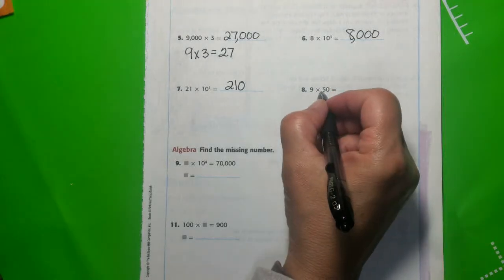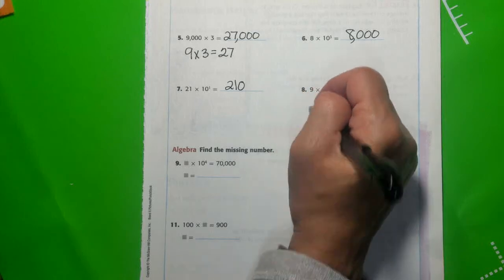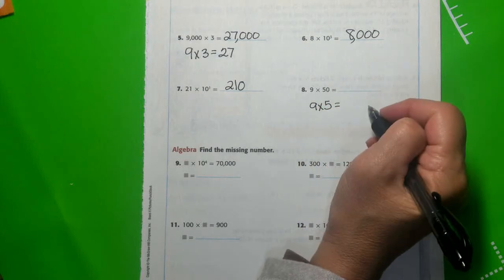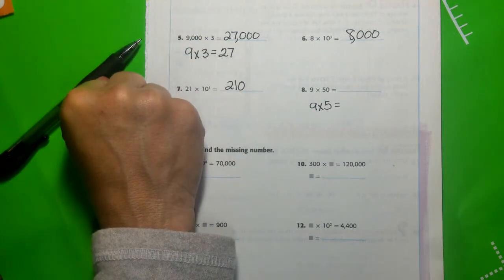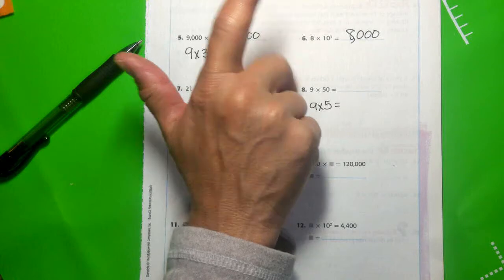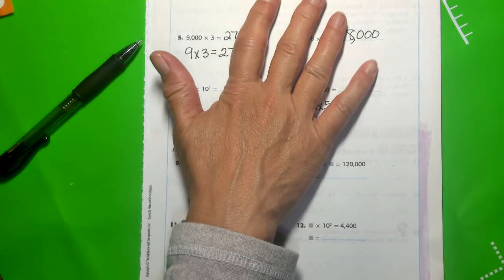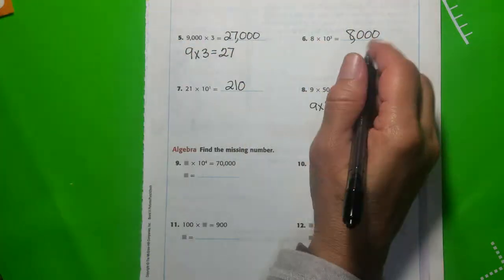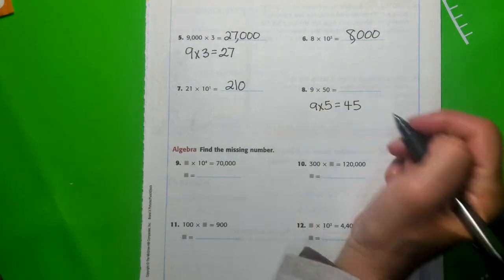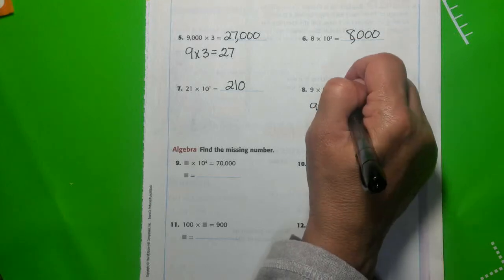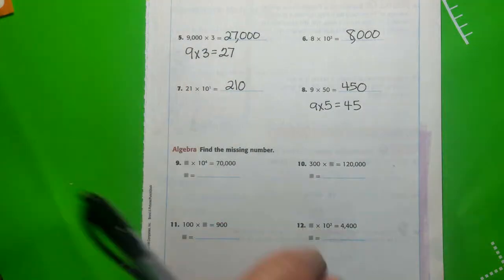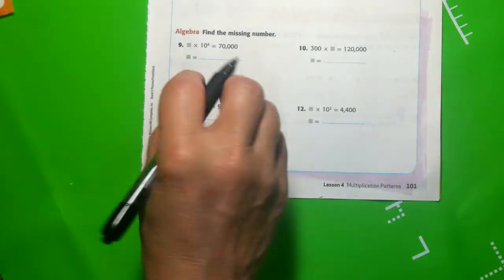All right, 9 times 50. Let's do our basic fact first. 9, hopefully you guys know it. 9 times 5 equals, right? If you don't know it, you can count by 5s 9 times. 5, 10, 15, 20, 25, 30, 35, 40, 45. That is 9 5s. 45. All right, so my answer is going to be my 45 with how many zeros? 1 zero. So if you're not keeping up, just pause my video. All right, here we go.